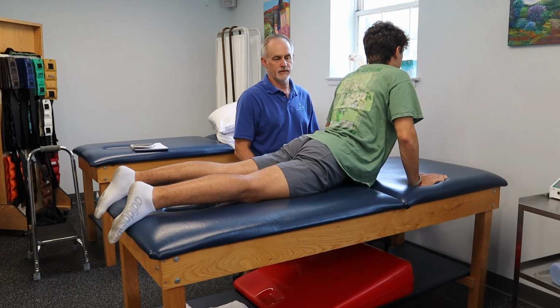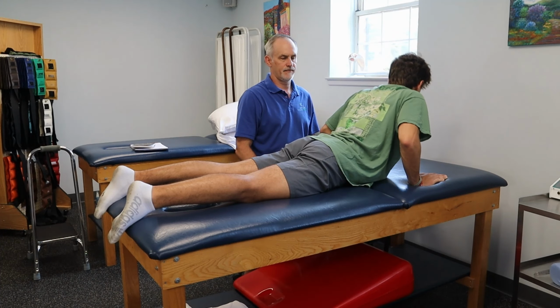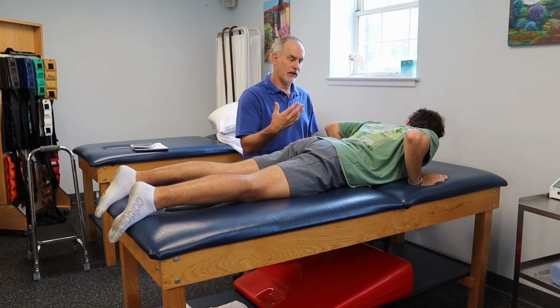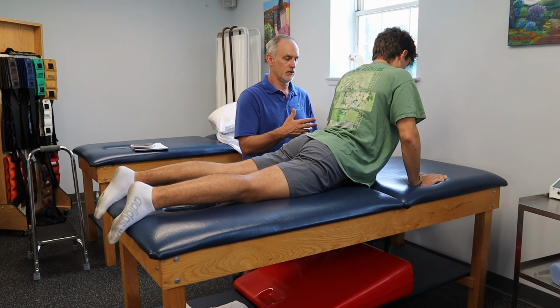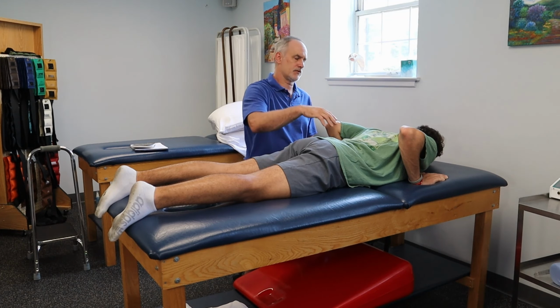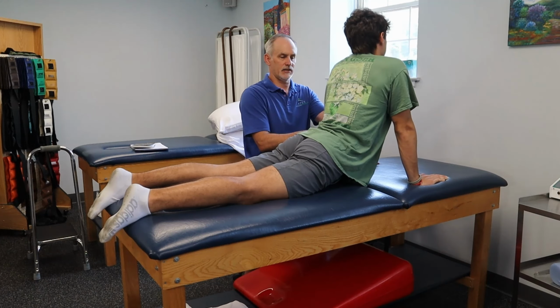All the way up, and then back down. Good. So we're going to do a series of 10. Depending on what he feels, let's do one more. And eventually, like most people, eventually can get to the point where they lock out their elbows. They go, let's try one more. Try to go as high as you can.